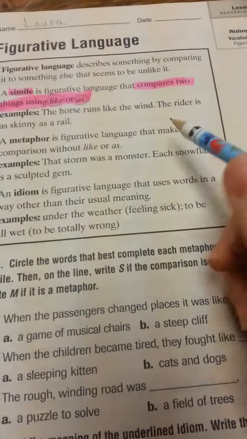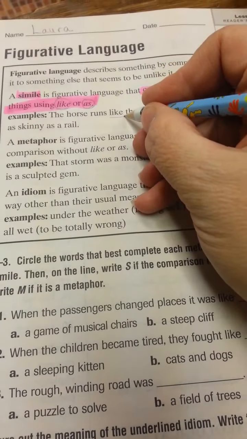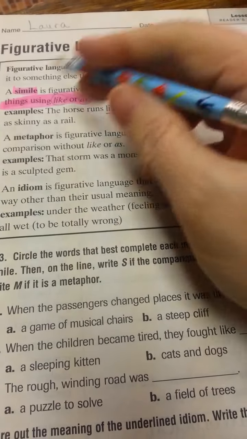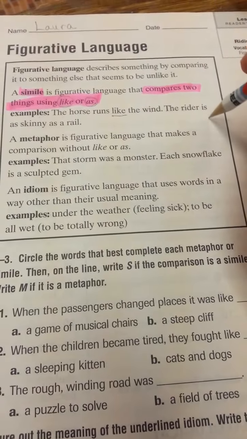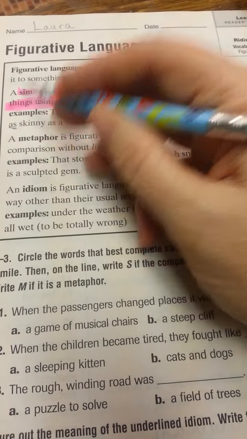And then you have an example. The horse runs, there's the word, like the wind. It says it's a simile. The rider is as. That says it's a simile.